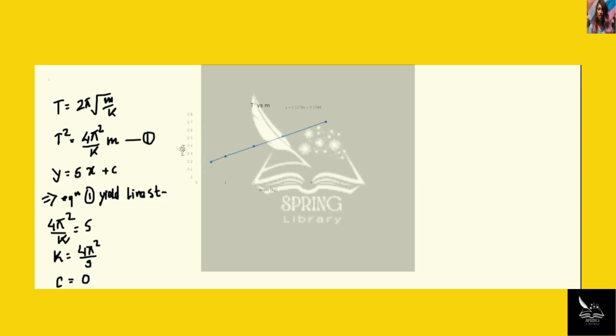On the y-axis there is T squared, on the x-axis there is m from the given data, and the equation y equals 0.1278x plus 0.1388 resembles the equation of a straight line.